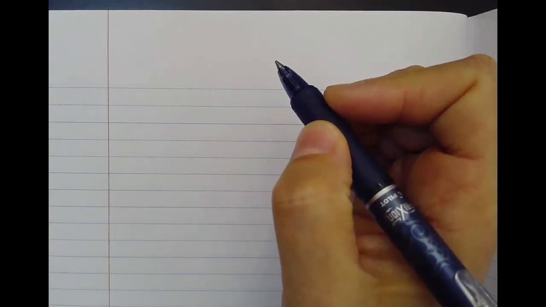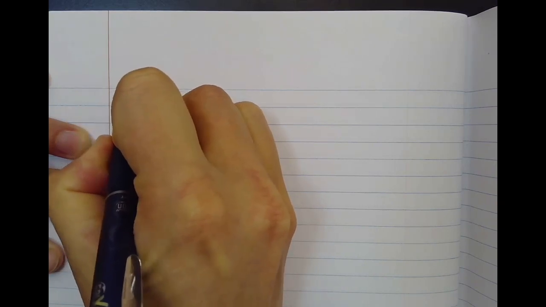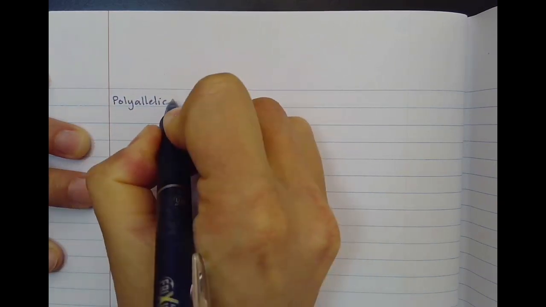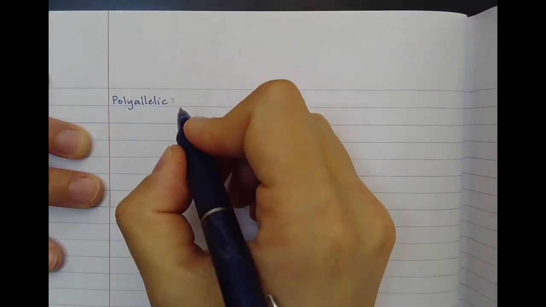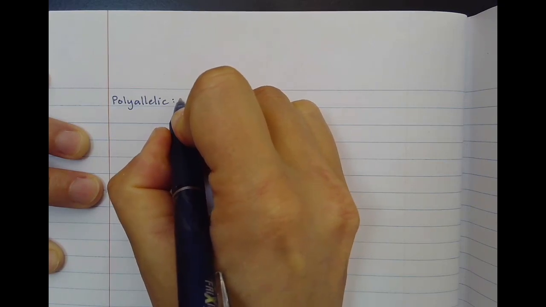Good morning, everyone. Today we are continuing our discussion of non-Mendelian genetics. So we've covered things like incomplete dominance and having multiple genes, and today we are going to be talking about something called polyallelic. If polygenetic means multiple genes, then you should be able to figure out that polyallelic means multiple alleles.